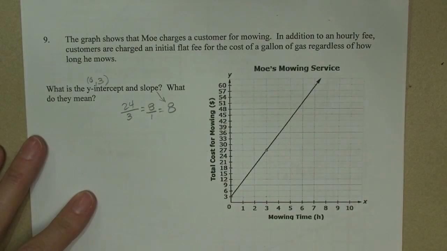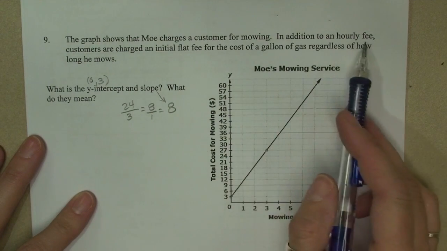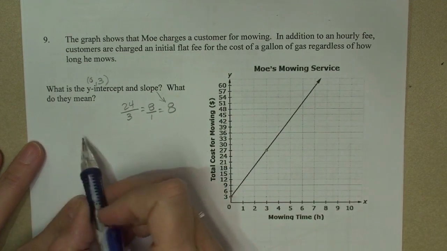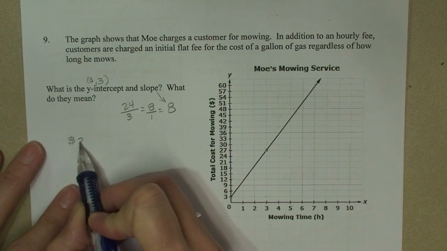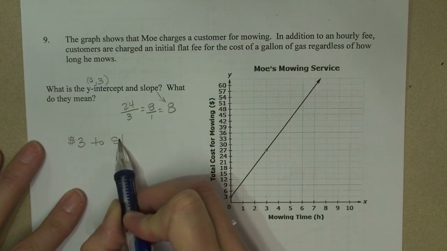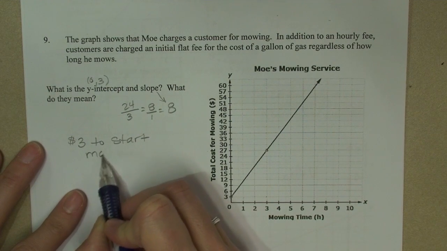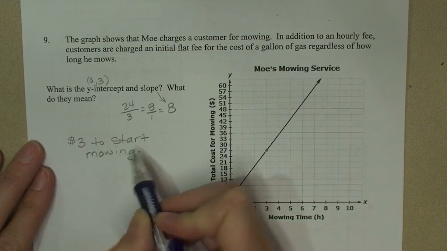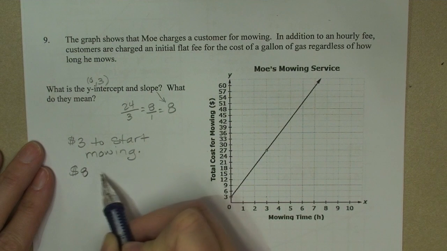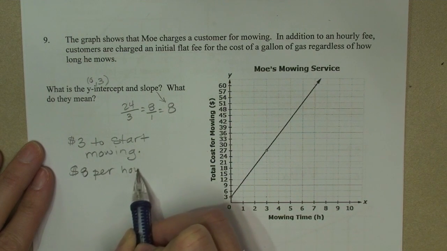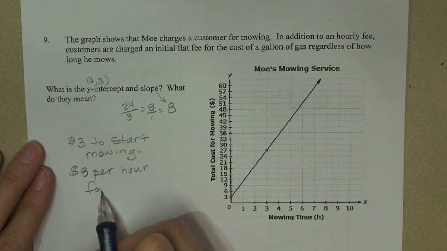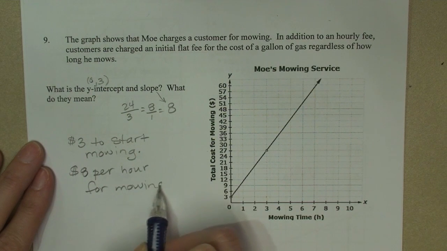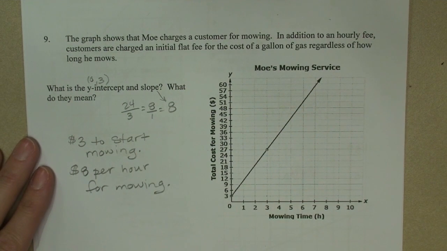Now, what do they mean? In this situation, it means that in addition to my hourly fee, Mo charges $3 to start. $3 to start mowing. And then he makes $8 per hour for mowing. So that's just translating the graph there.